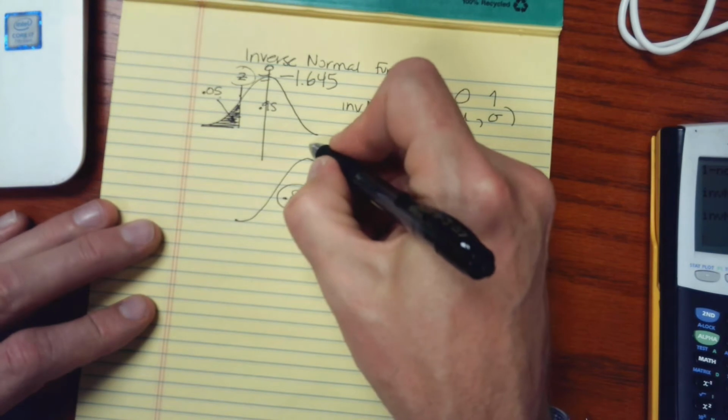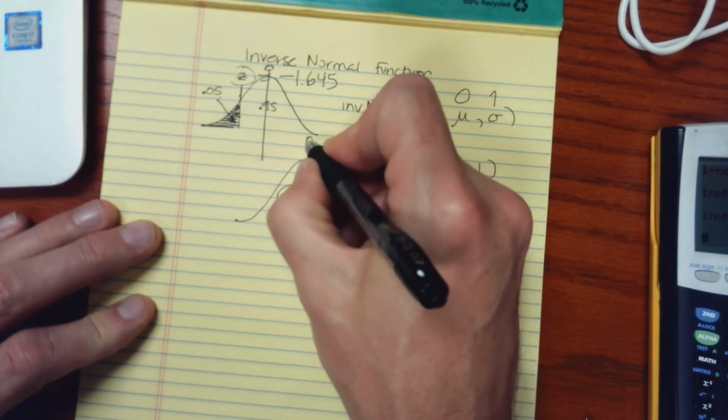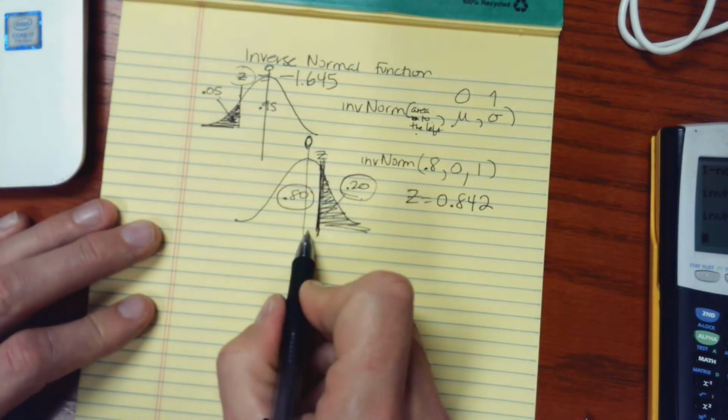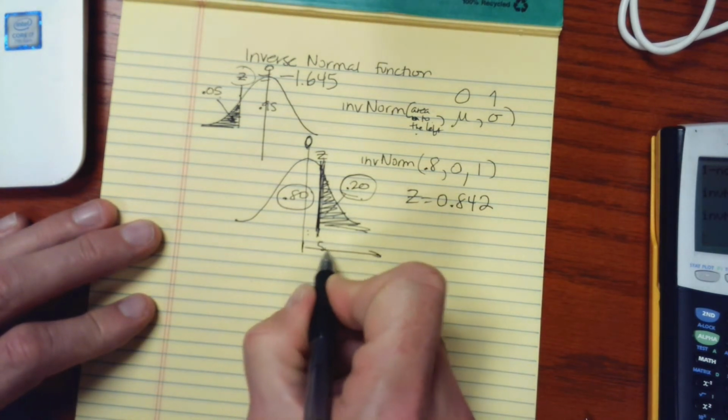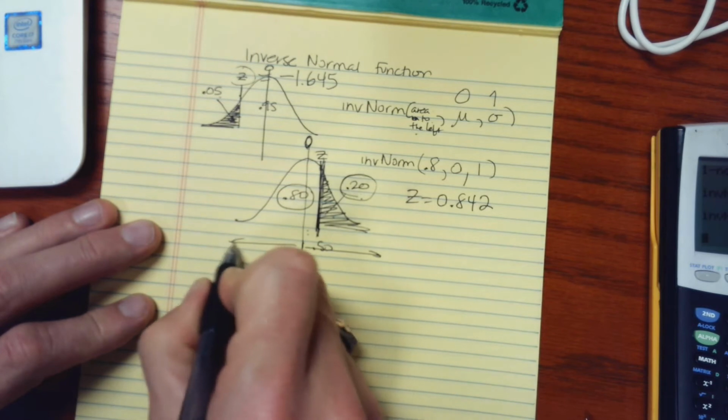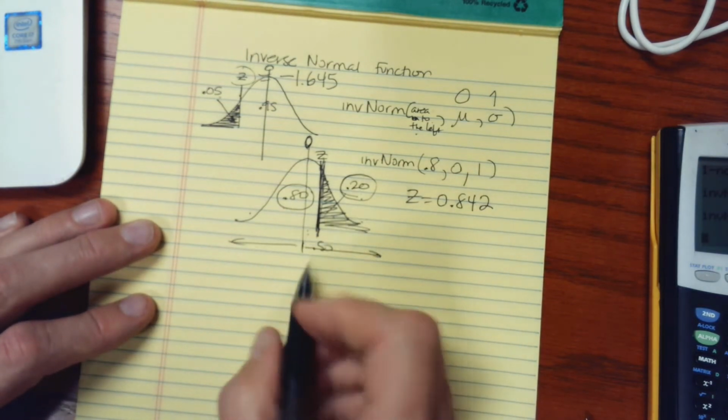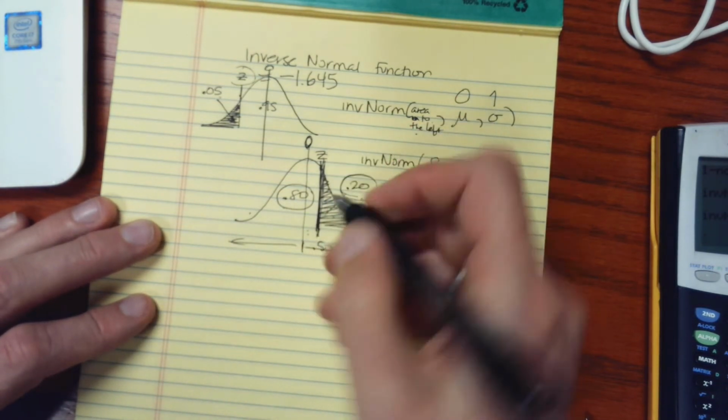And that makes sense because I knew it was going to be positive because it had to be to the right of 0. Remember, 0 is the 50-50 line. And I was looking for an 80-20 split, so it had to be somewhere to the right over here.